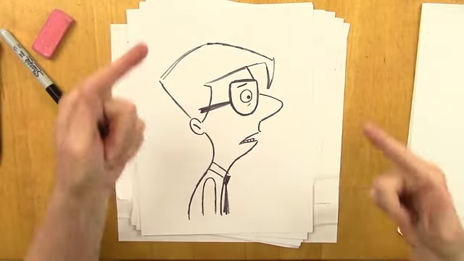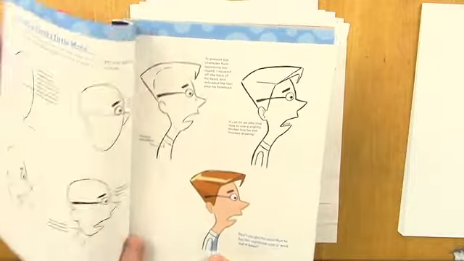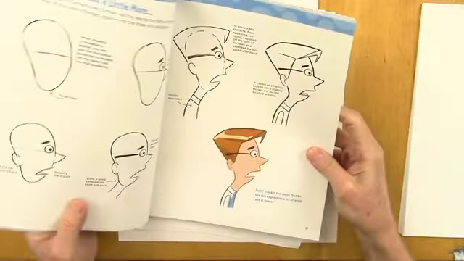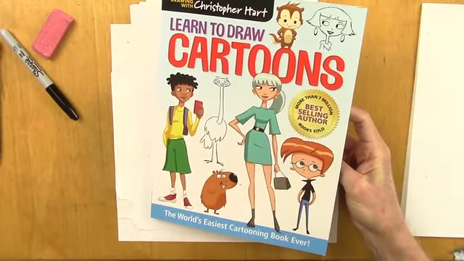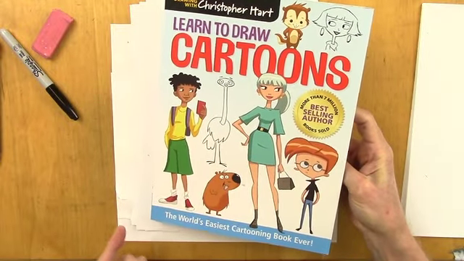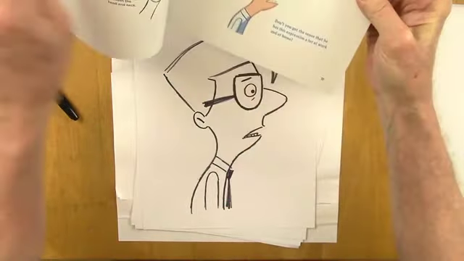And you can learn more about this in my book. Here's the character. I changed him a little with a bigger nose when I did it for you, but he's the same character. Learn to Draw Cartoons, the world's easiest cartooning book ever. It has lots of characters, lots of hints like this. Let's see what I did a little differently.